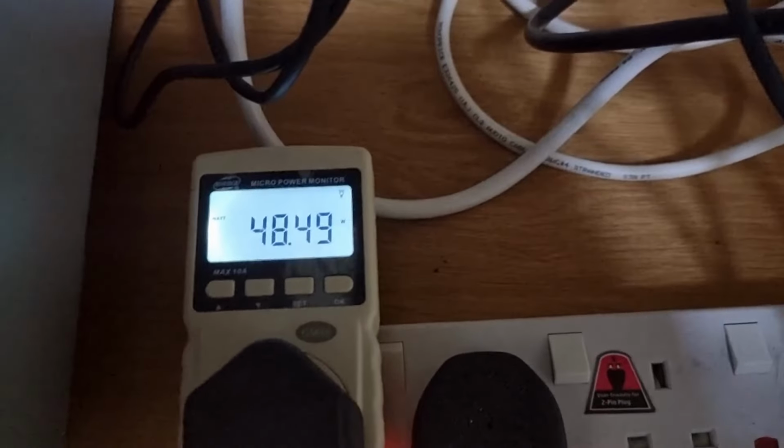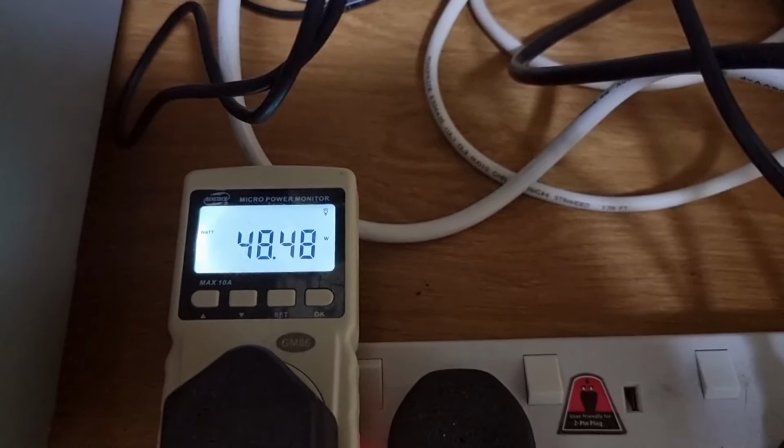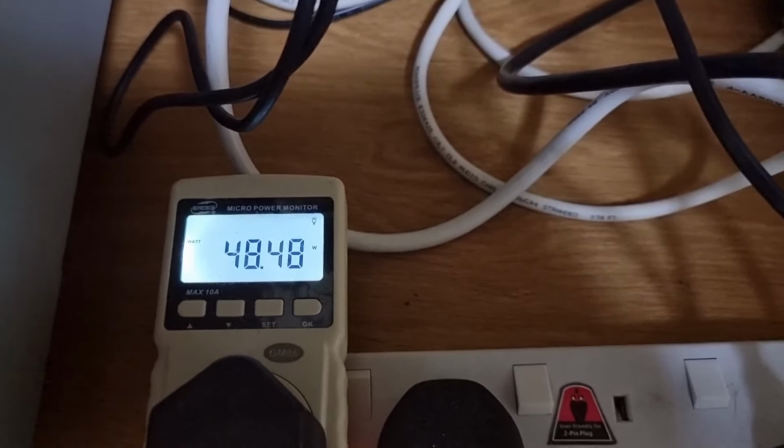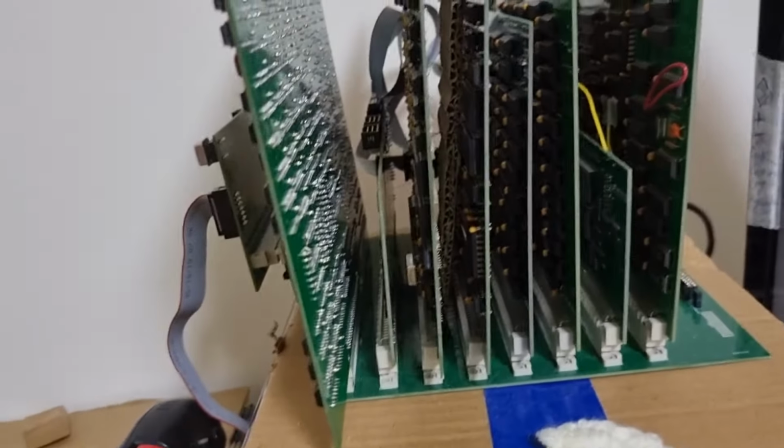So here you can see that the stack of boards as it's been plugged in is using 48.5 watts roughly. There is a good video output on the TV, so this is the pseudo random data state that's in memory. When it's switched on, there is no initialization.